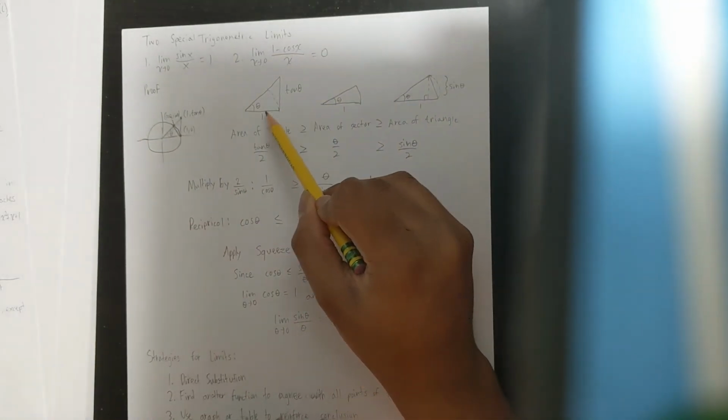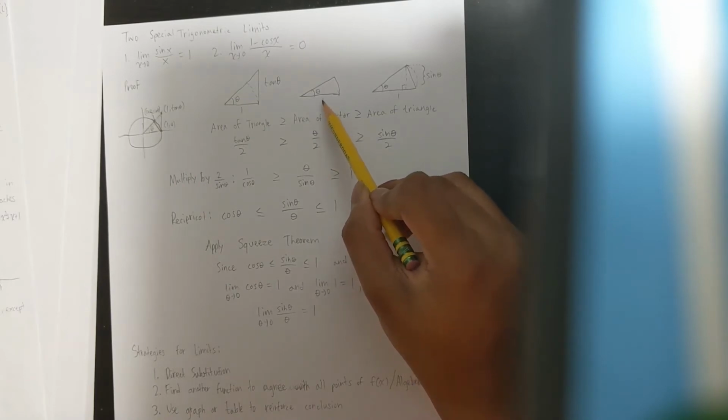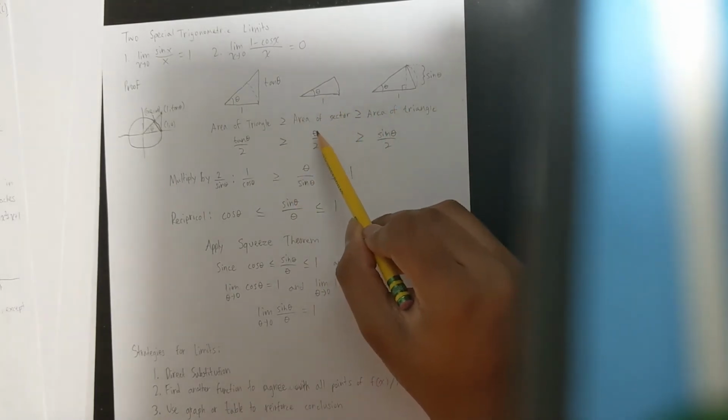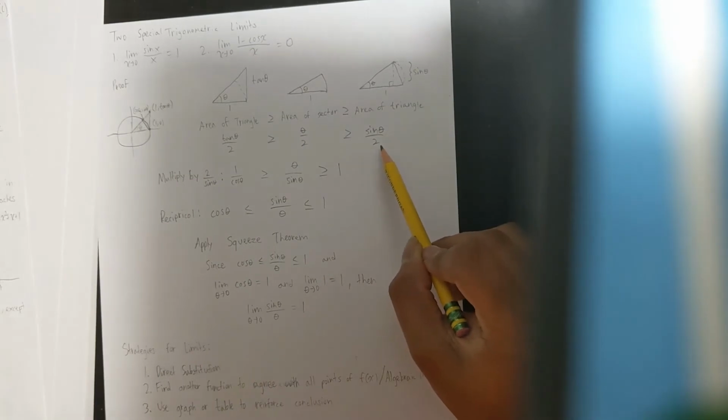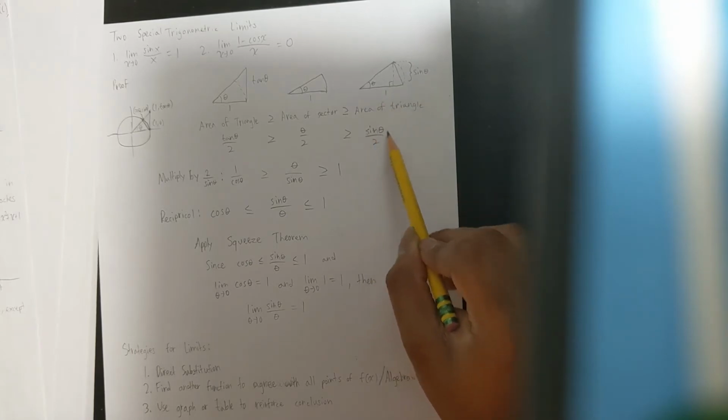So this would be tan theta divided by 2, because that's the triangle area. The area of a sector is just 1/2 r squared theta, but r is 1 in all these cases. So it's just going to be theta over 2. And then the last one, this is going to be the smallest area. It would just be sine theta times 1 divided by 2. So just sine theta over 2.